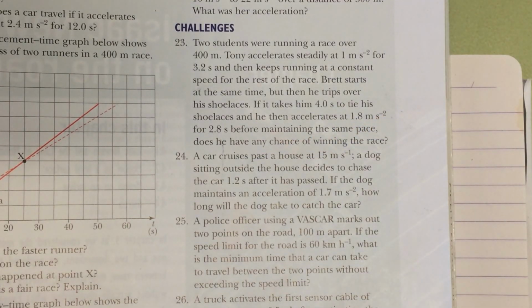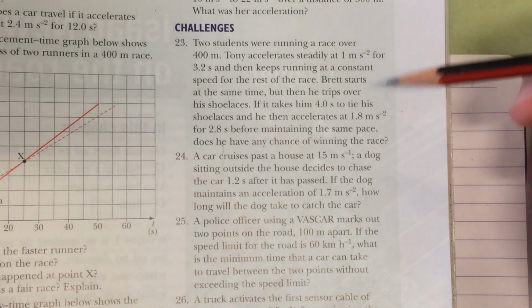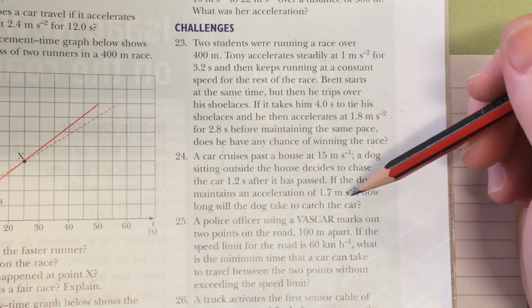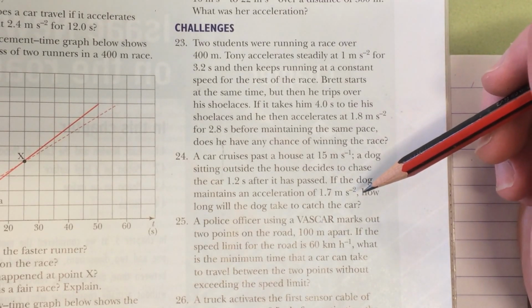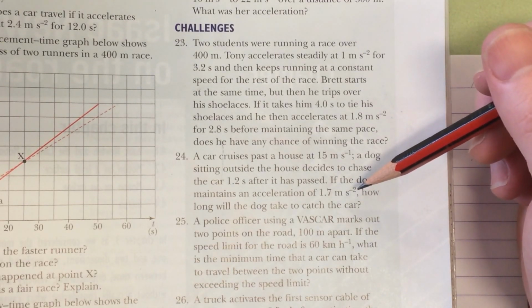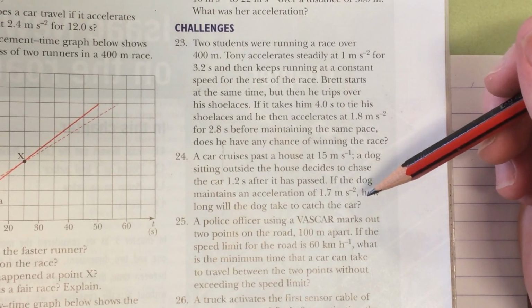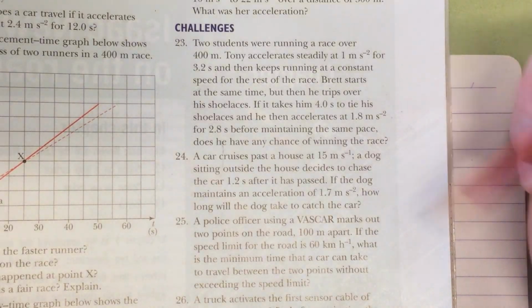a velocity of 15 meters per second and a dog sitting outside the house who 1.2 seconds later decides to chase the car. The dog achieves an acceleration of 1.7 meters per second squared, and the question asks us how long until the dog catches up with the car.